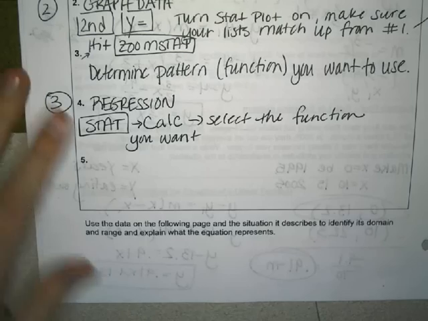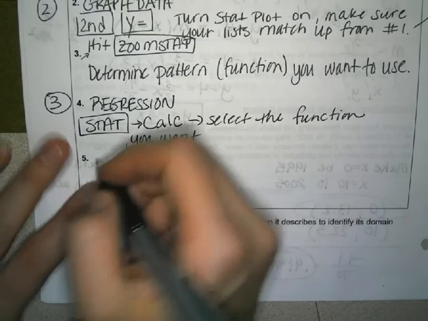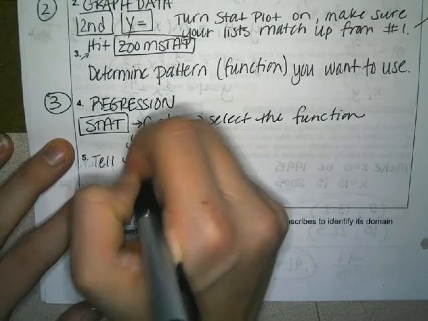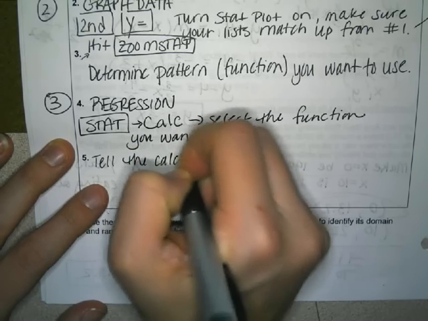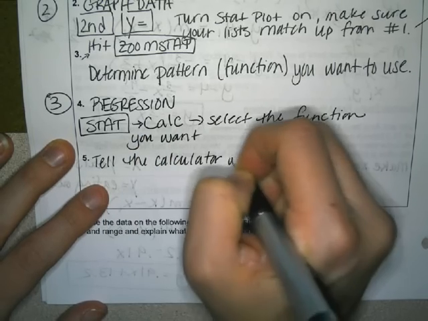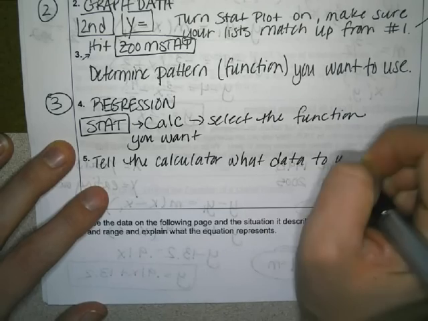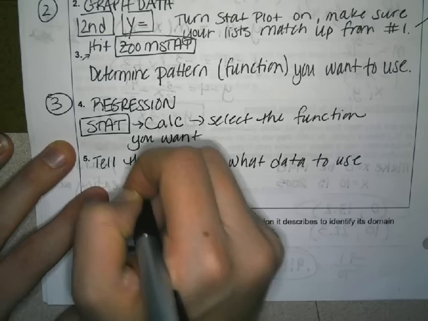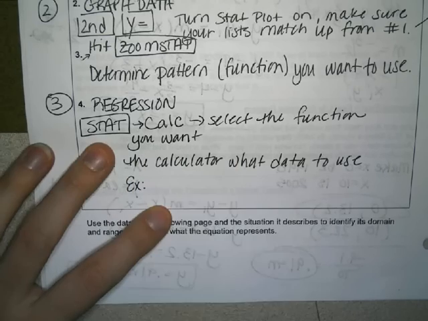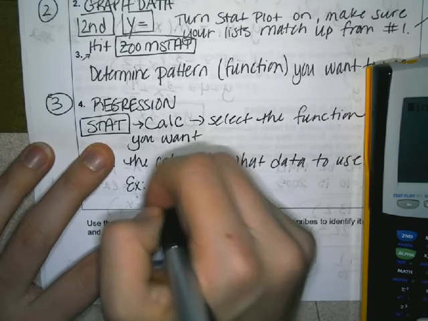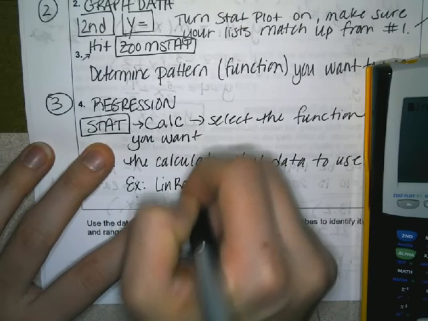Alright, so select the function you want. Then, tell the calculator what data to use. Example. If we use linear regression like this, it'll pop up LinReg(ax+b).